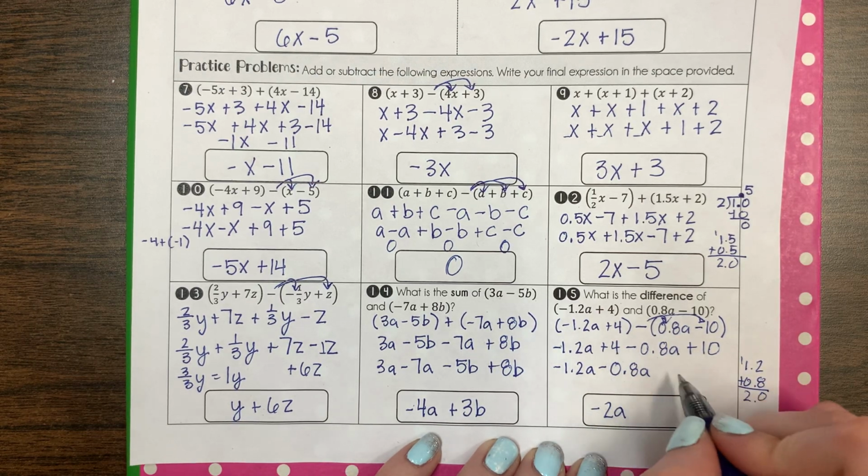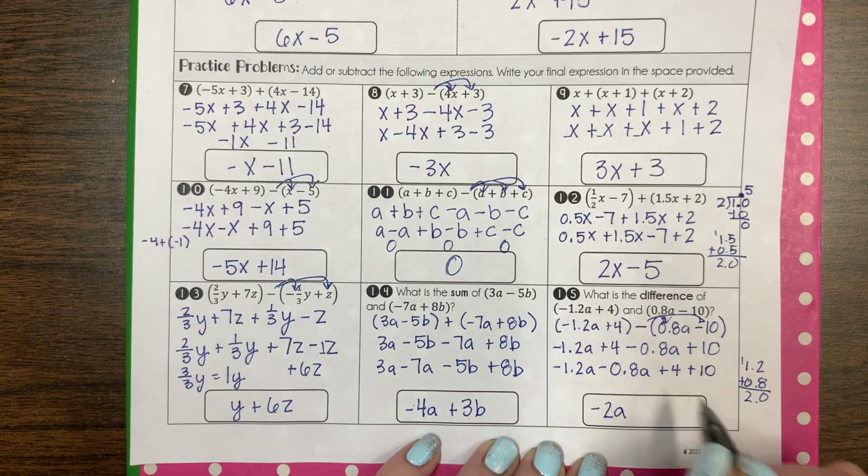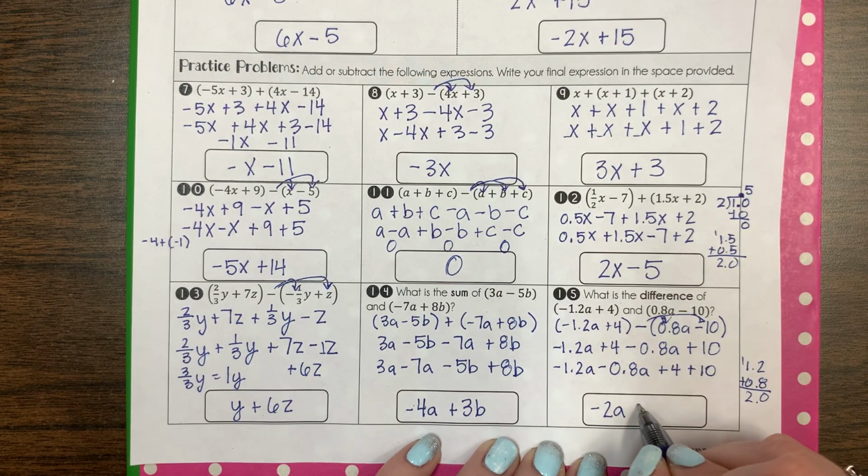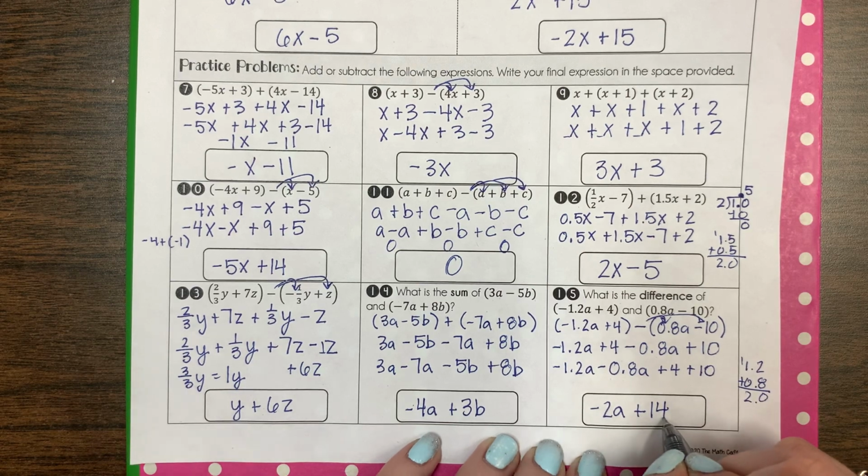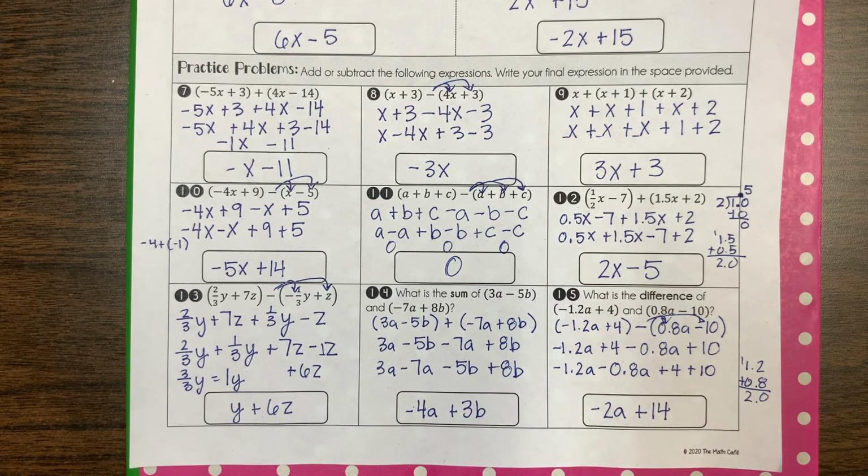Now let's take care of our constants. So we have plus 4 and then plus 10. So 4 plus 10 would be 14. So negative 2a plus 14. Please make sure that you glue this into your strategy section.